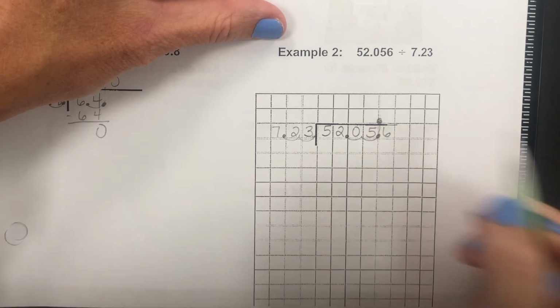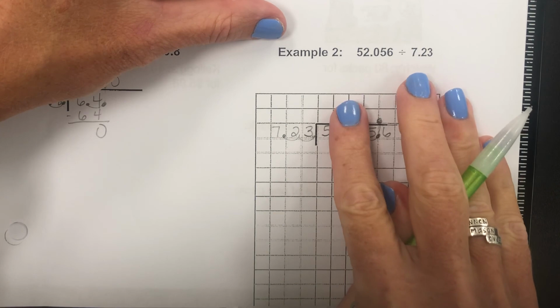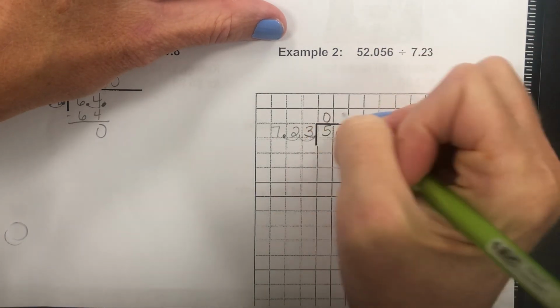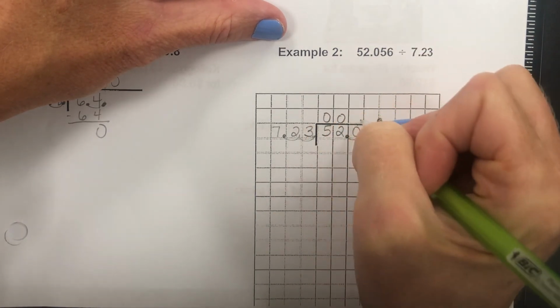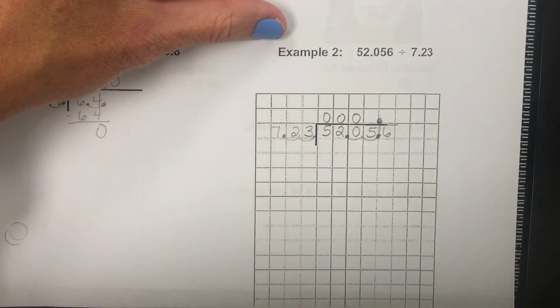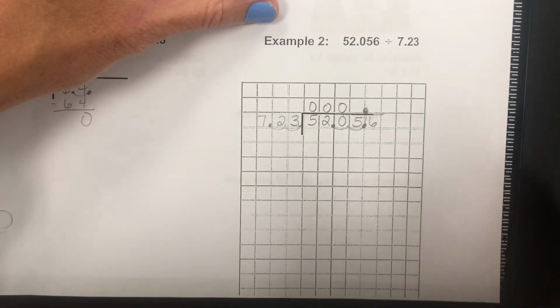Put it straight up. Now I'm taking 723. It will not go into 5. It will not go into 52. It won't even go into 520. So I have to take 723 into 5,205.